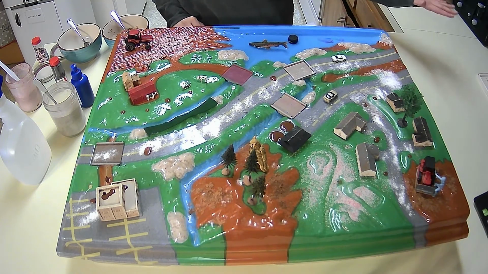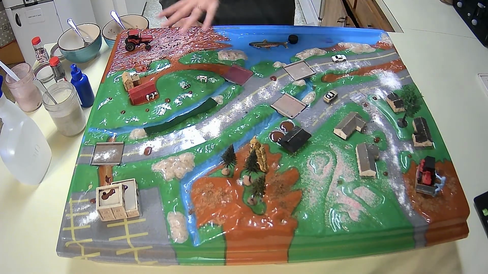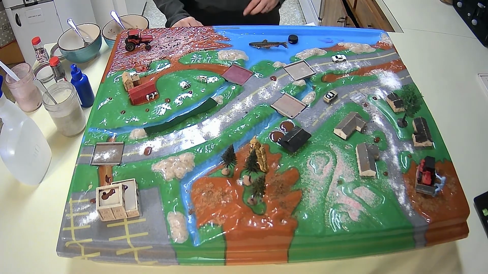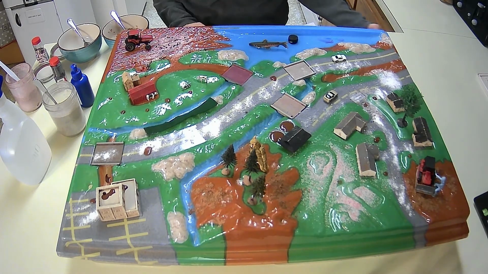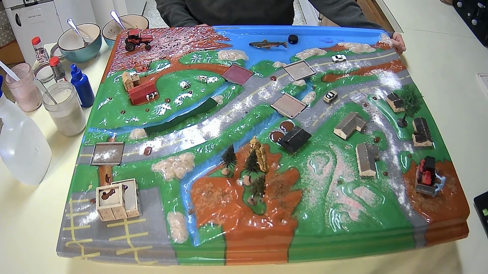So now that we have pretty well polluted this place up as much as we can, we're going to talk about the two types of pollution. There's point source pollution and non-point source pollution. So point source pollution means we can point to exactly where the pollution is coming from.